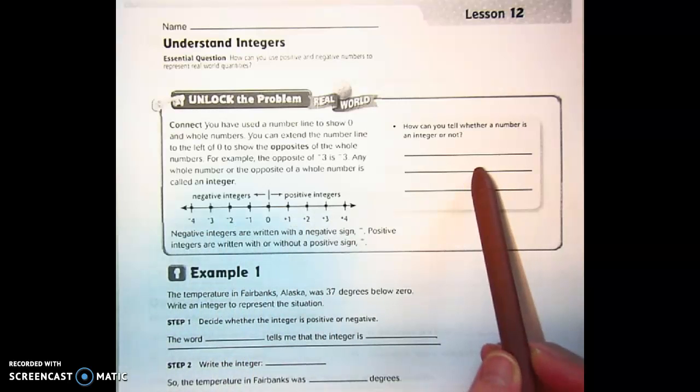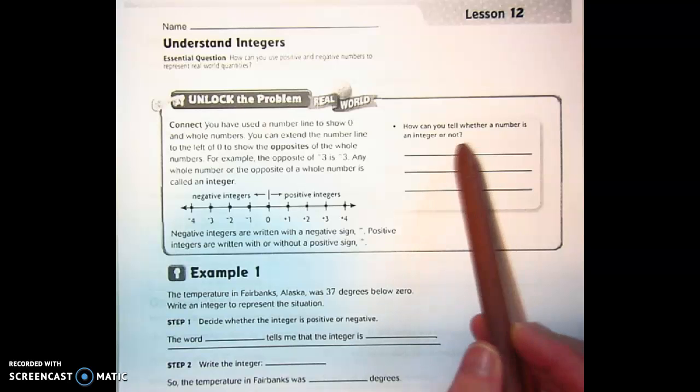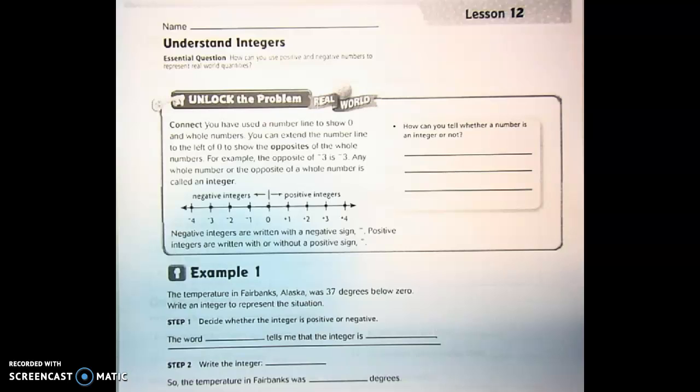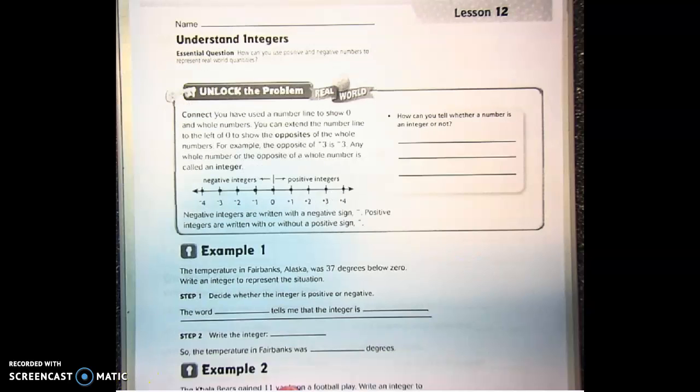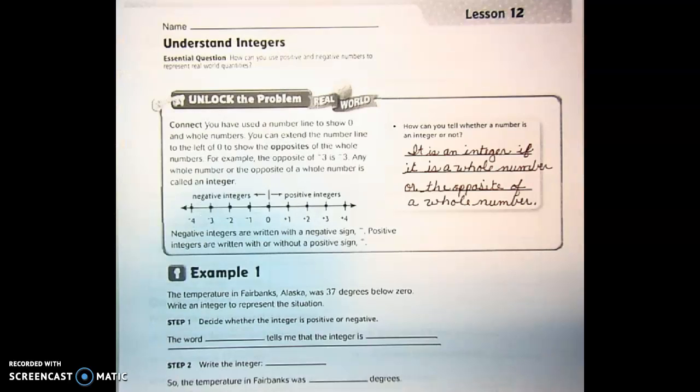How can you tell whether a number is an integer or not? We just talked about that. It is an integer if it is a whole number or the opposite of a whole number. Go ahead and stop your recording and get that recorded in words.